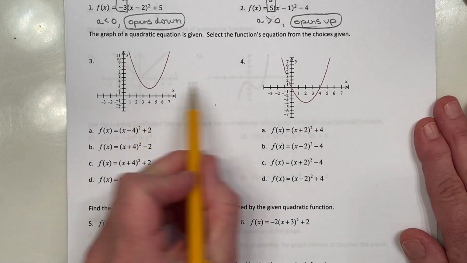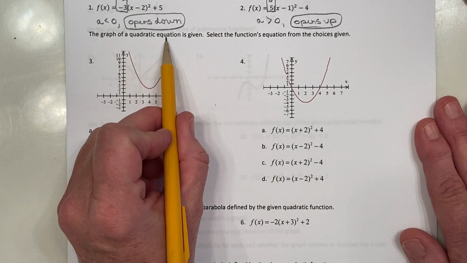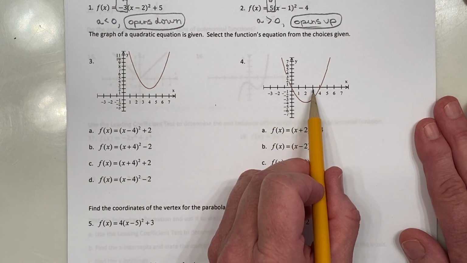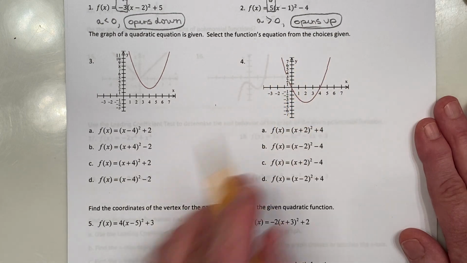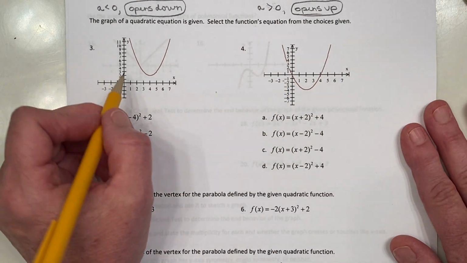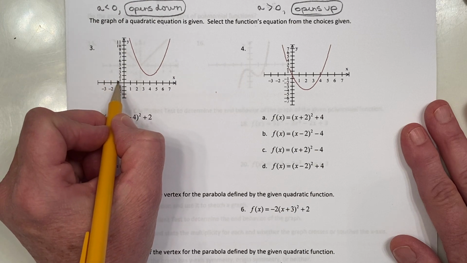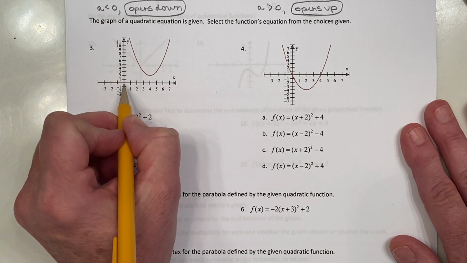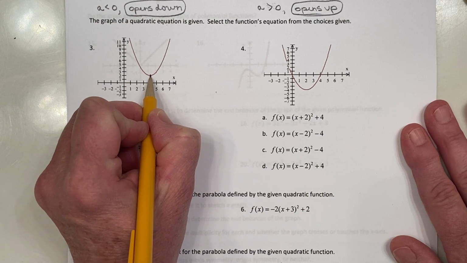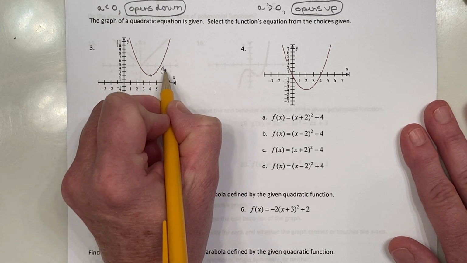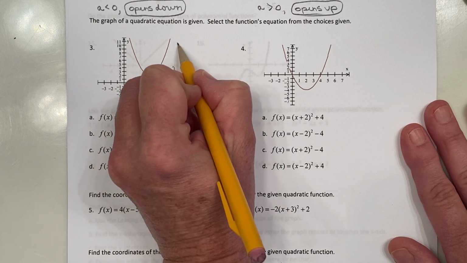So for problem 3 and 4, we're told the graph of a quadratic equation, also a parabola, is given. Select the function's equation from the choices given. Well, the parent function starts at the origin, its vertex does, and what we can see is that vertex has been shifted right 4 and up 2. So the vertex of this parabola is 4, 2.